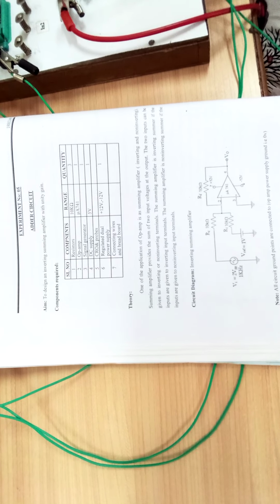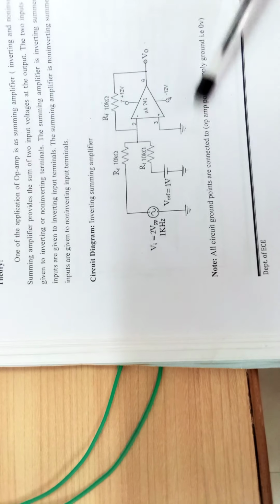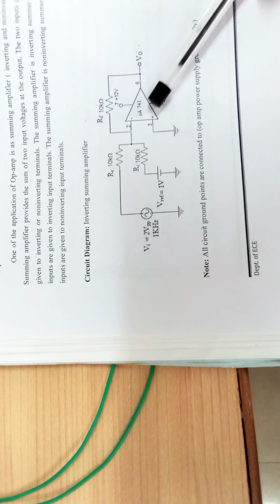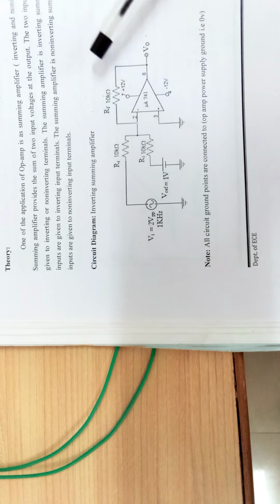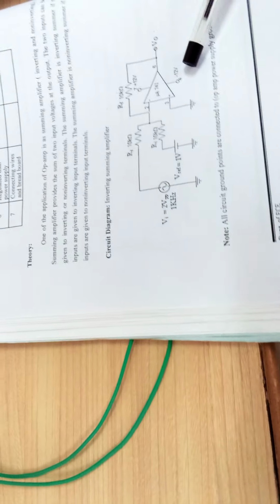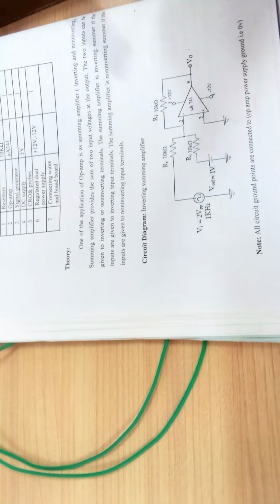So students, here is the adder circuit. So we know the circuit of adder now. So what are the components required for this circuit? We need one μA741 op amp IC, then 3 resistors, all of 10 kilo ohm each. Then we need a DC power supply to provide plus 12 volts and minus 12 volts supply to the op amp. Then we need a signal generator to provide the AC input signal.